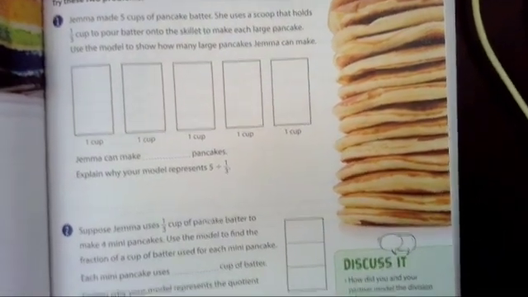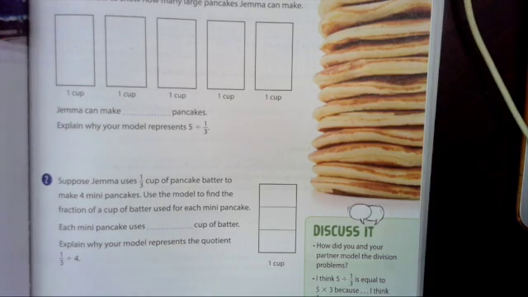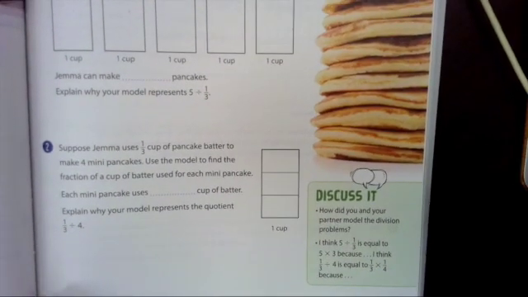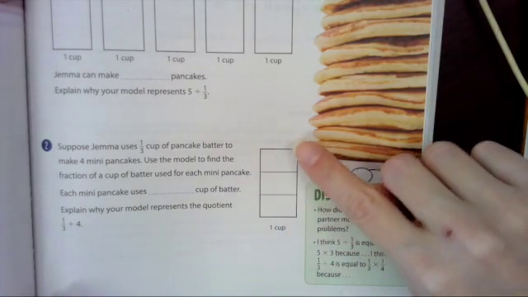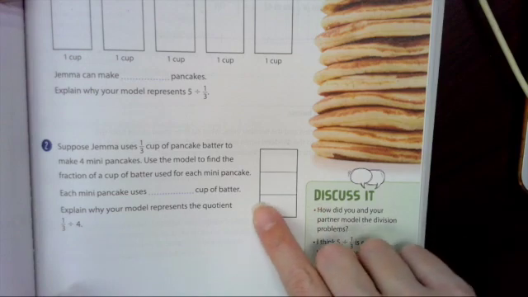Number 2 now says, suppose that Gemma uses a 1/3 cup of pancake batter to make 4 mini pancakes. Use the model to find the fraction of a cup of pancakes used for each mini pancake. You don't really have to use the model. You can if you want to. If you wanted to, you would take this model right here and you would cut it into 4 pieces because she's going to use a 1/3 of a cup.